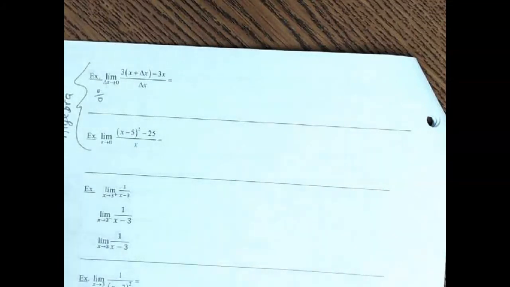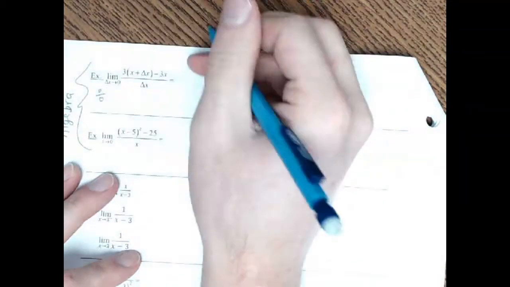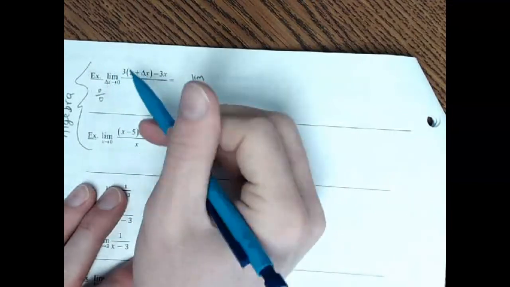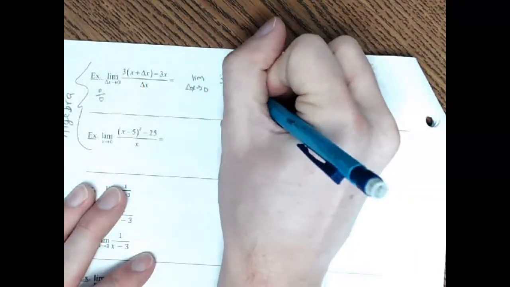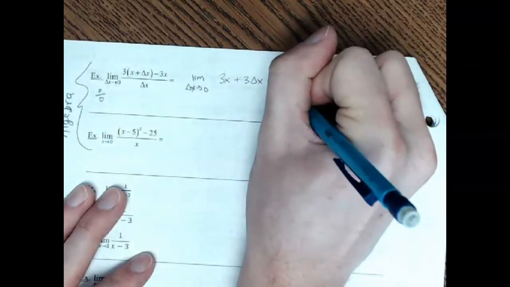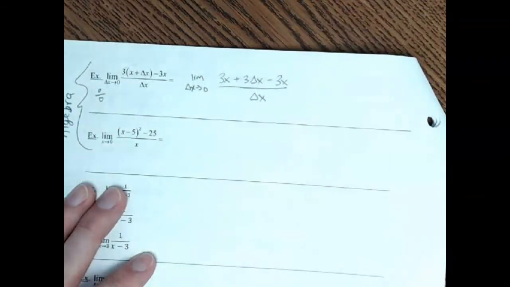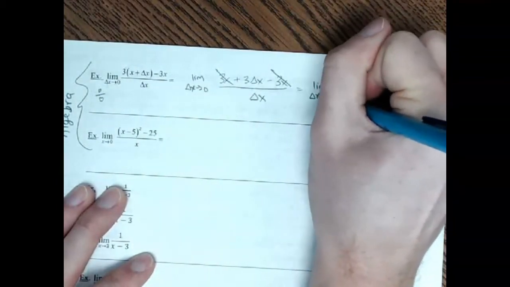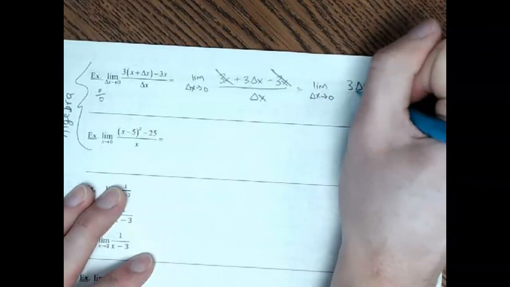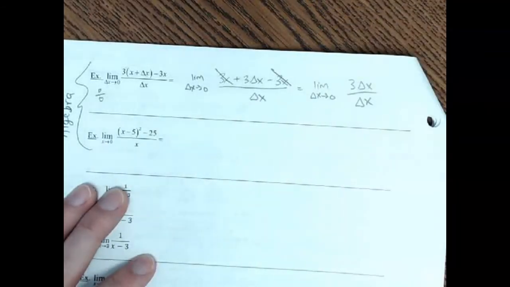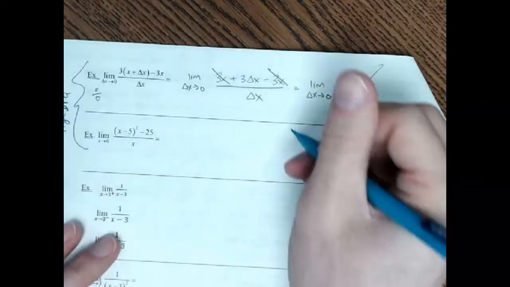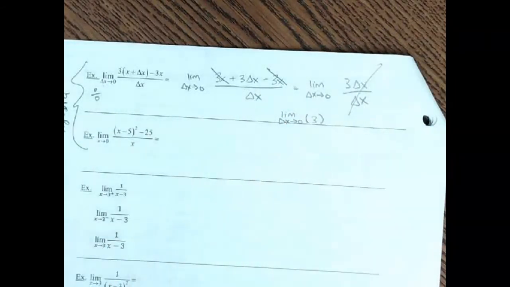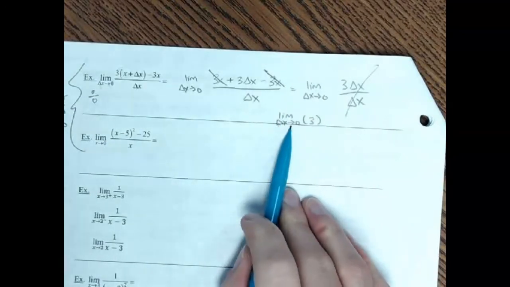But we're going to be able to do this if we distribute first. All right, so let's look at this one. Delta x is going to 0. Let's distribute the 3. So I have 3x plus 3 delta x minus 3x. 3x's are going to cancel. Then I have 3 delta x over delta x. Now here the delta x's cancel. And I have just the limit as delta x goes to 0 of 3.